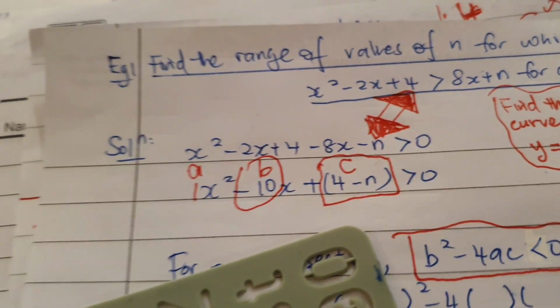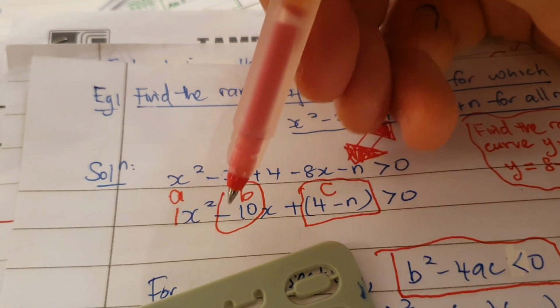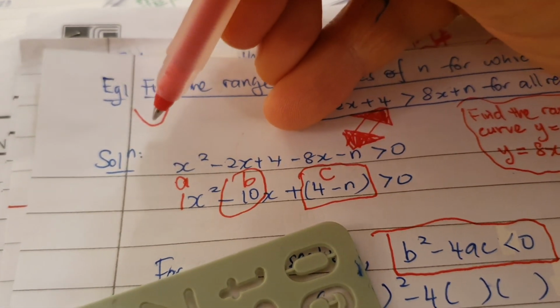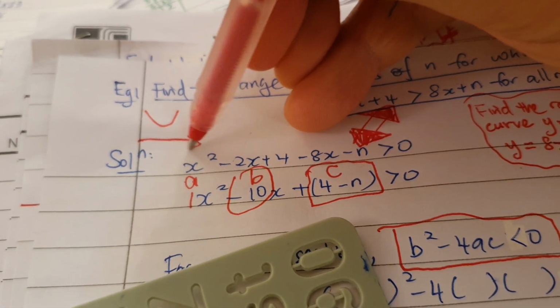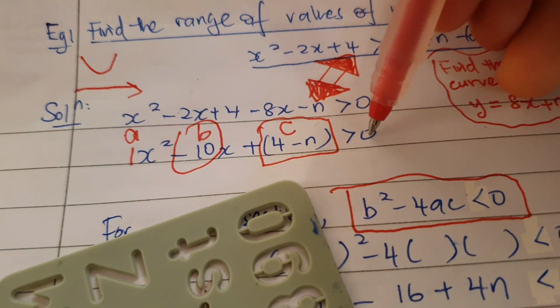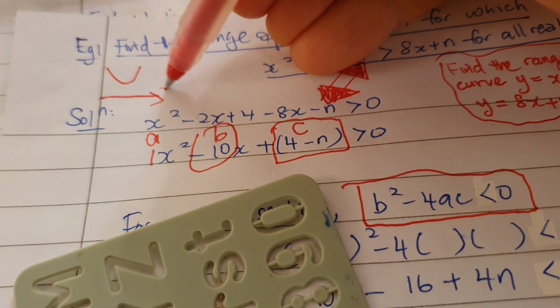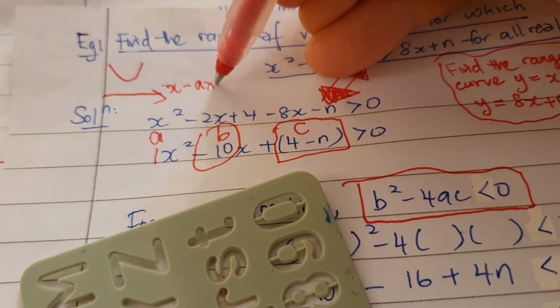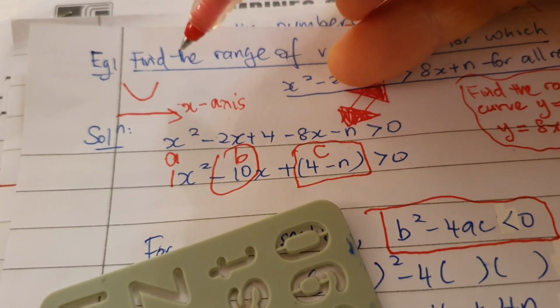That means now I'm saying this curve is always greater than y equals 0, this x-axis. Okay, if you don't understand this part, you can ask me.